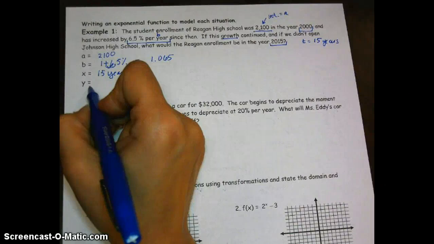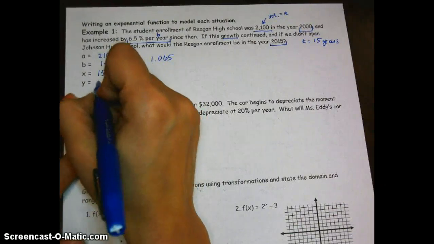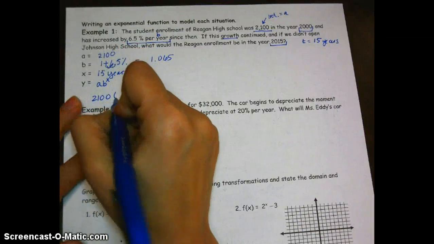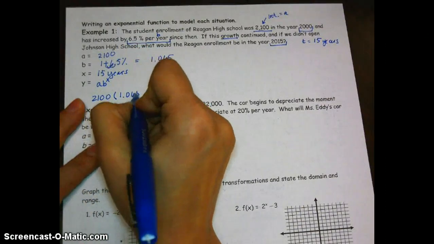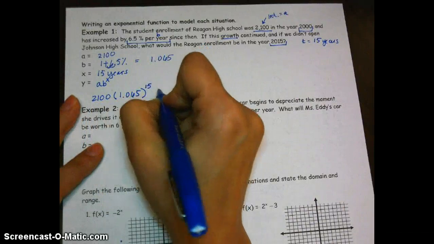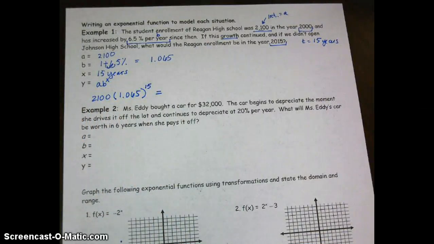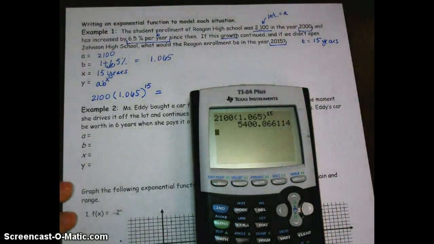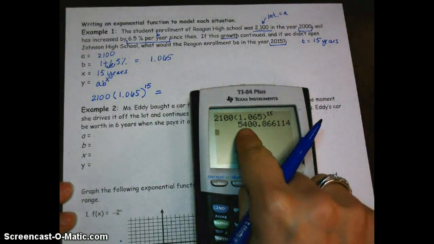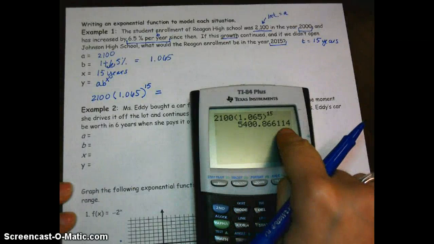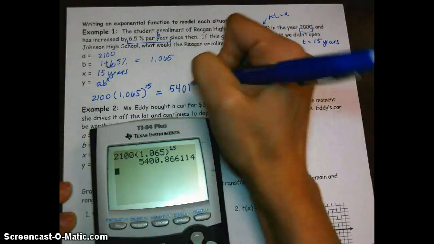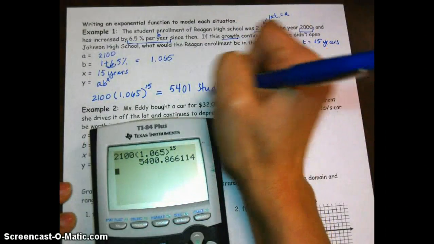Okay, so what does Y equal, right? As a function, my function is supposed to be a b to the x power. We're going to substitute 2,100 for a. My b value is 1.065. My x value is 15. So we're going to use that function and input that into the calculator, right? Should look like that, right? And then I get this back. And remember, our final answer is talking about number of students. What would the enrollment be like? So remember, we're not going to have 0.86 people, so we're going to round that to 5,401 students. Like that.